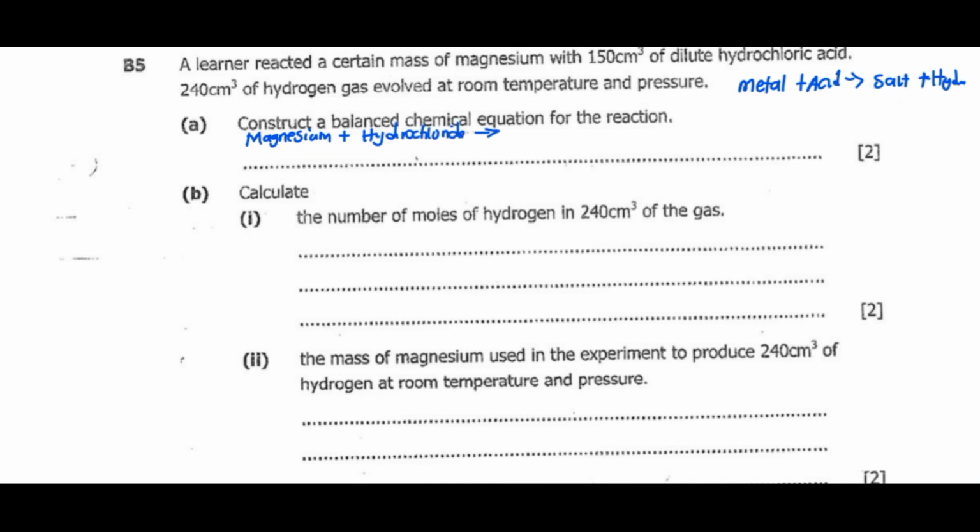Then from the hydrochloric acid we get chloride. So the name of the salt begins with the metal. Then from the acid such as this one, you get chloride. If this was sulfuric, you get sulfate. Nitric, you get nitrate, plus hydrogen.